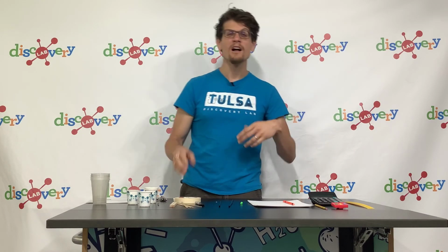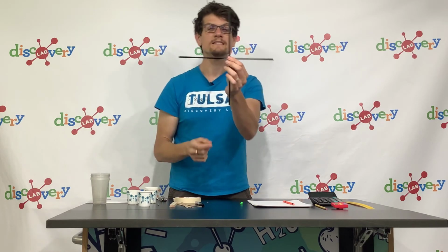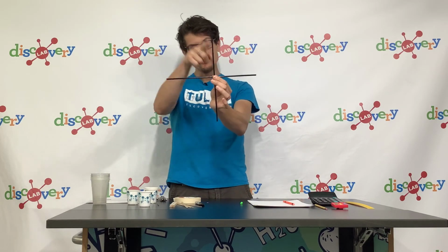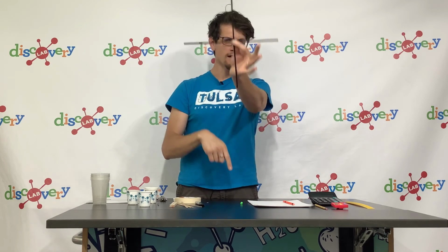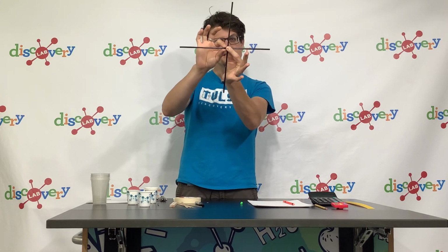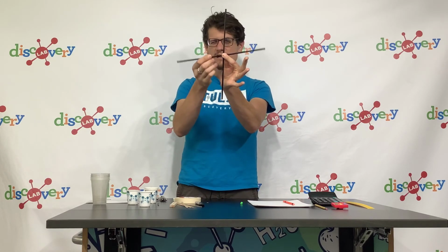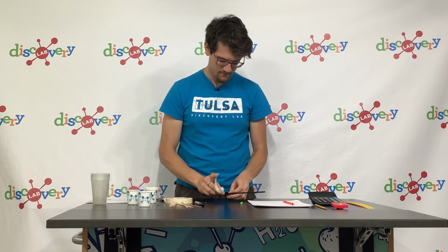Next, you're going to align your straws in an X shape. So in other words, it needs to be perpendicular. If you look at my angles right here, they're square corners, 90-degree angles on all 4 sides. Try and get them as straight as possible. If it's off a little bit, straighten it back up. Grab some tape and tape it right in the middle.